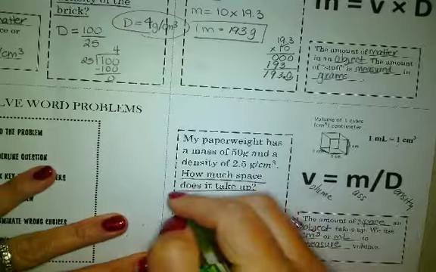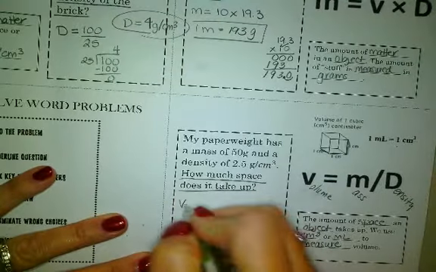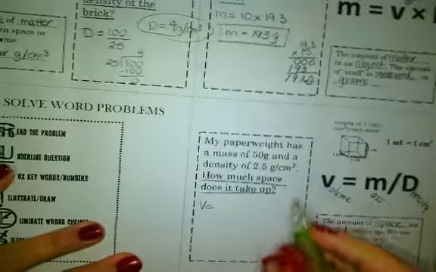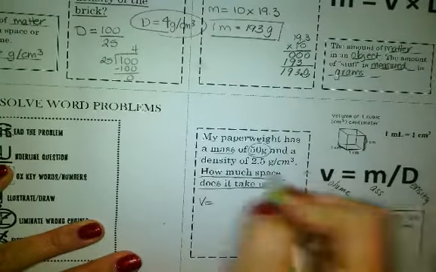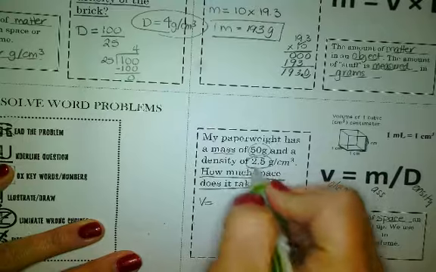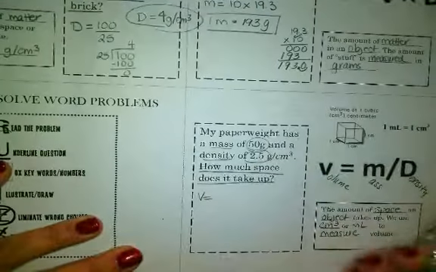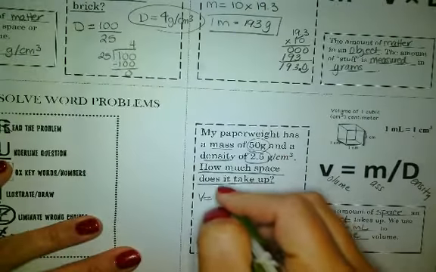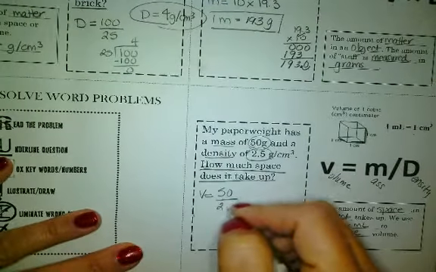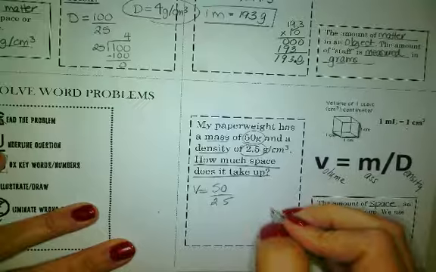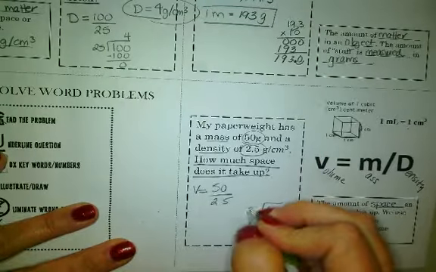Okay, well here's our formula, so we're going to plug in our formula. Well, let's underline our important information first, I'm sorry. So we have 50 grams, because that's our mass, and we need density, which is 2.5, so we can plug those in now. So mass is 50 grams, we have to divide, and then 2.5. So top in, bottom out.